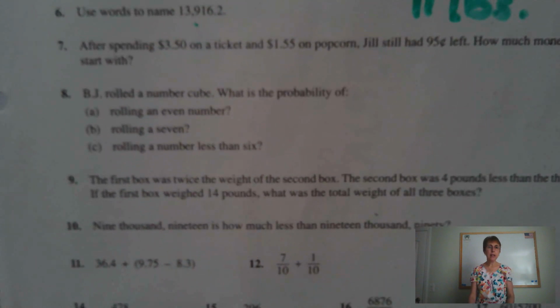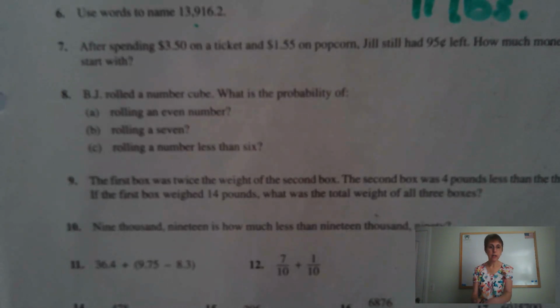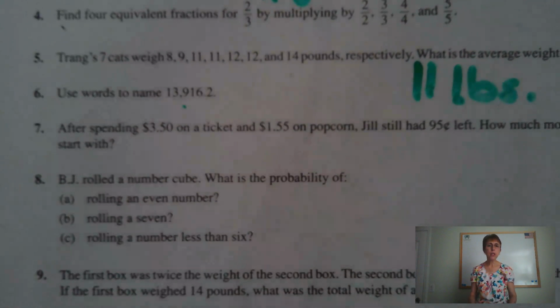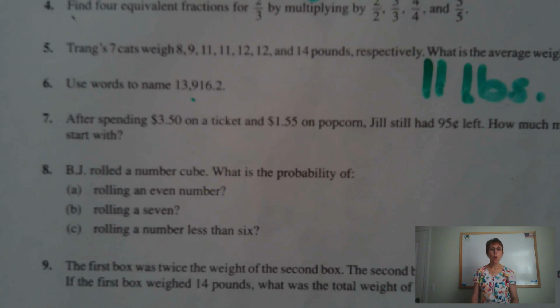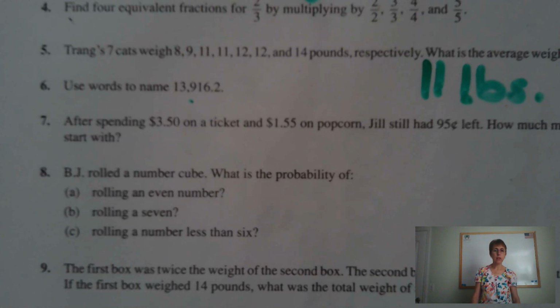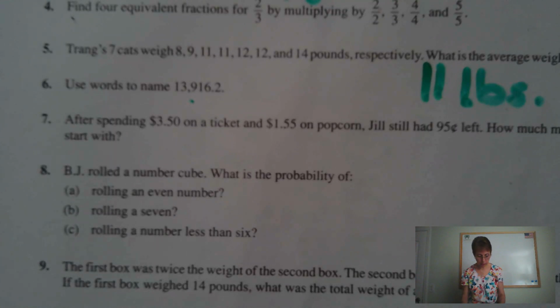Right, number 8. BJ rolled a number cube. What is the probability of rolling an even number, rolling a 7, rolling a number less than 6? Okay, what is the probability?